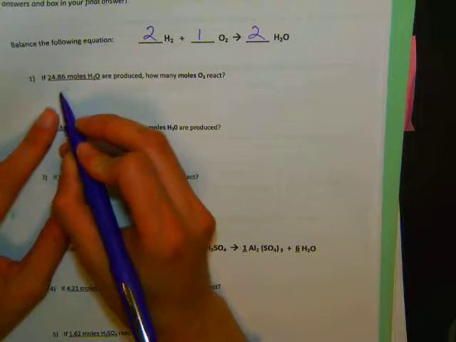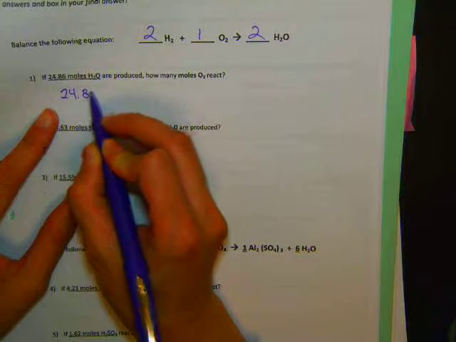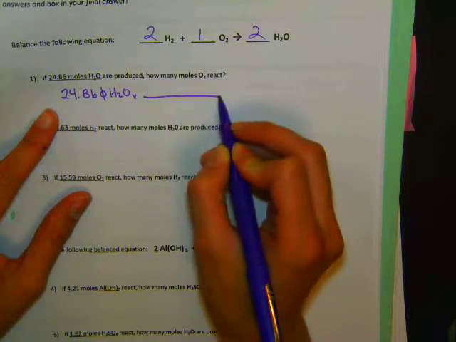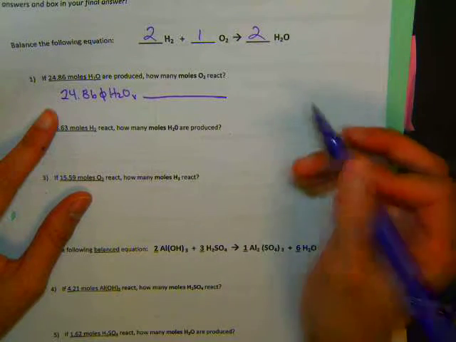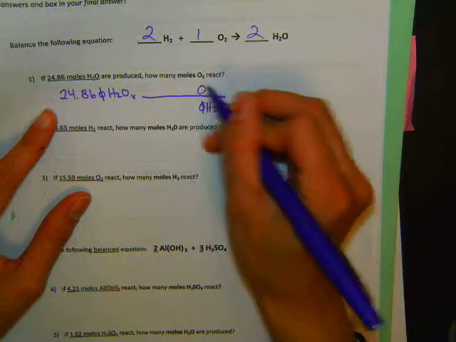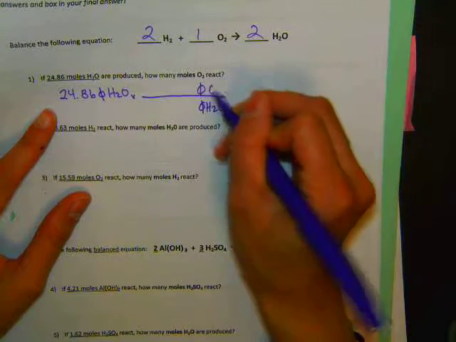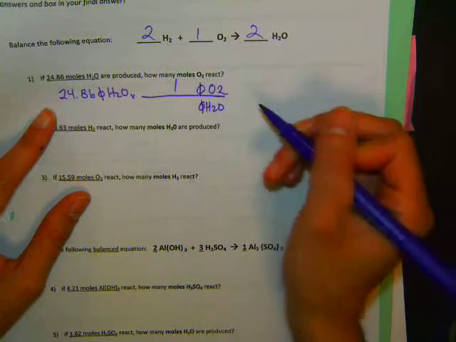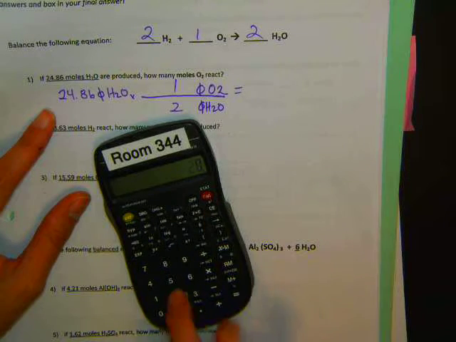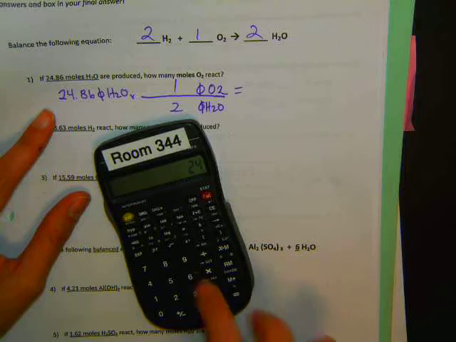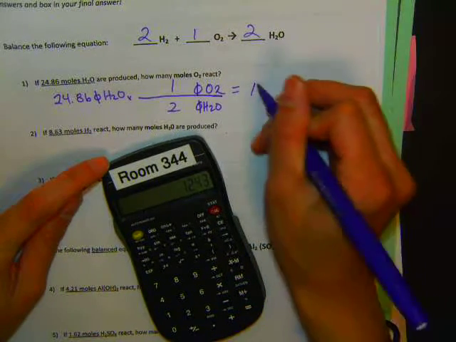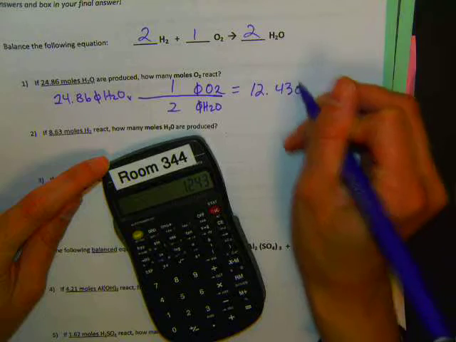Again, I start with 24.86 moles of H2O. Karina, I don't want moles of H2O, so top or bottom? But what do I want to go to? Moles of O2. Yeah. Karina, you're a rock star. So 24.86 divided by 2 is 12.43 moles of O2.